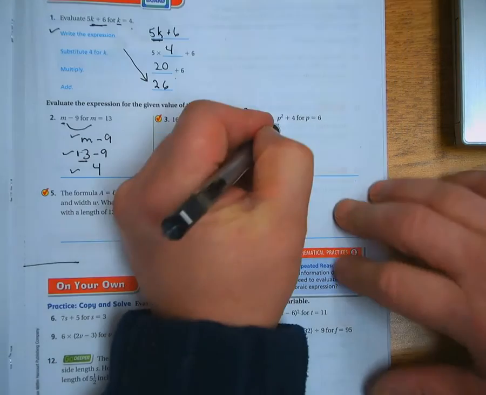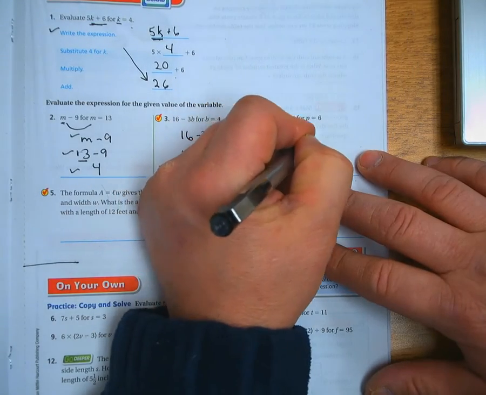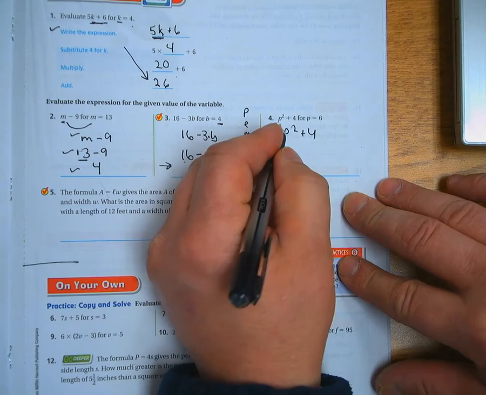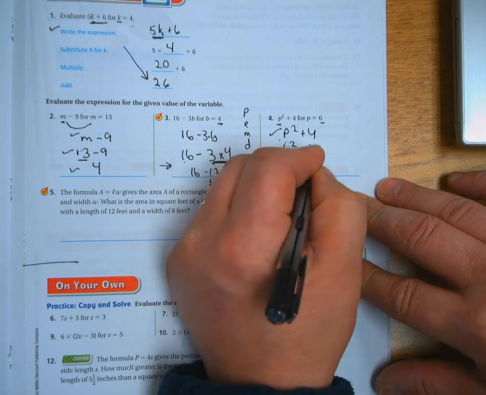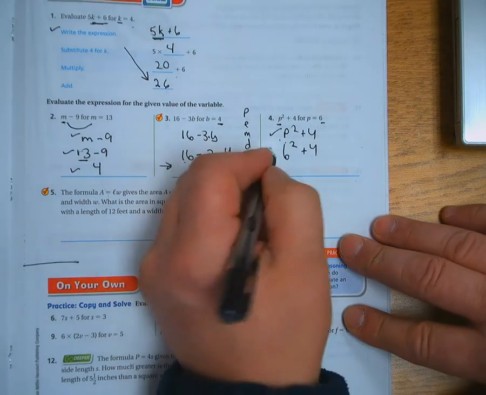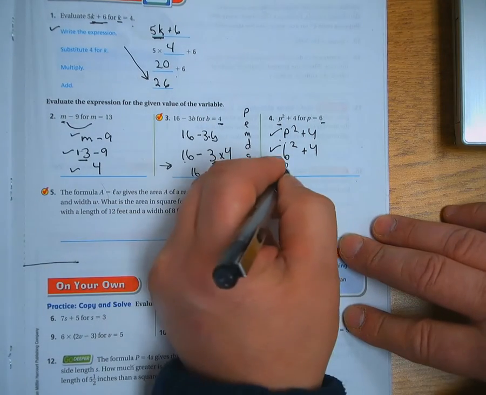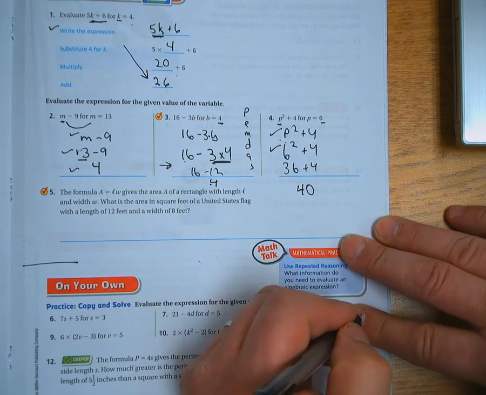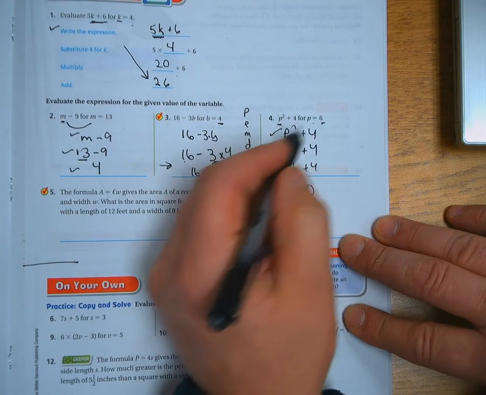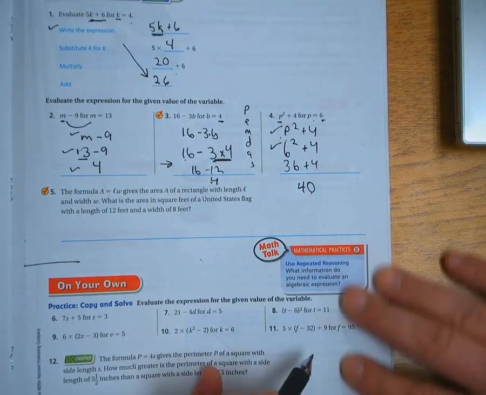Okay, p squared plus 4, so I write the expression, I substitute. P is 6, so I put in 6 to the second power plus 4. Substitute, 6 times 6 is 36 plus 4. 36 plus 4 is 40. So when p is 6, this expression equals 40.